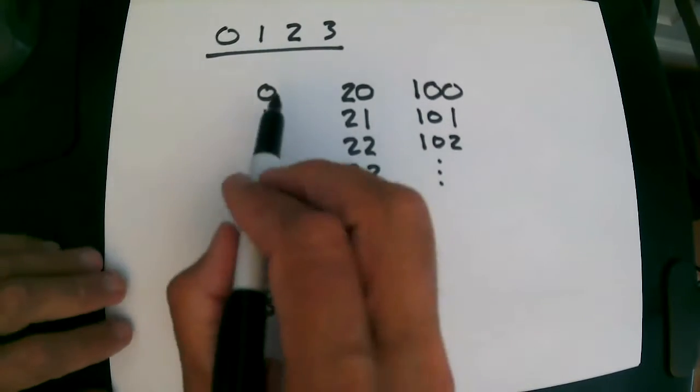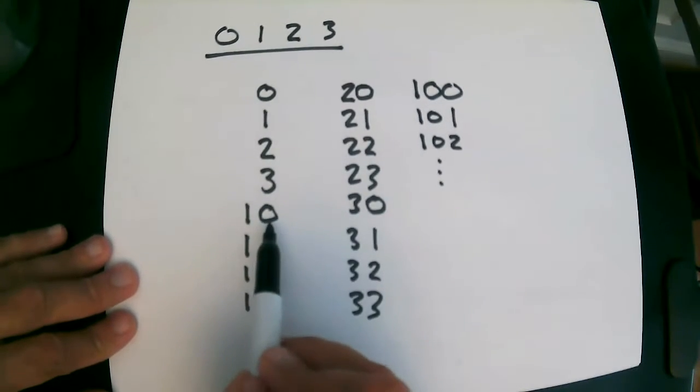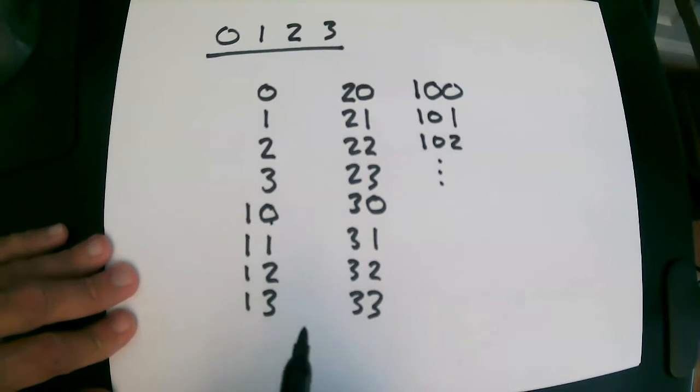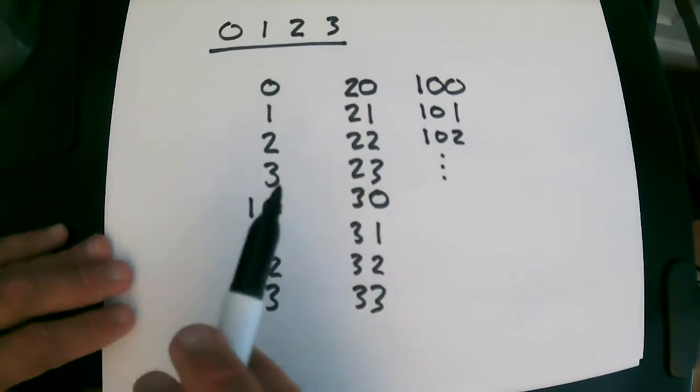Now, it's important we look at this, too, to understand that I don't want to call that 10. I don't want to call that 11, 12, and so on. It's really not that.